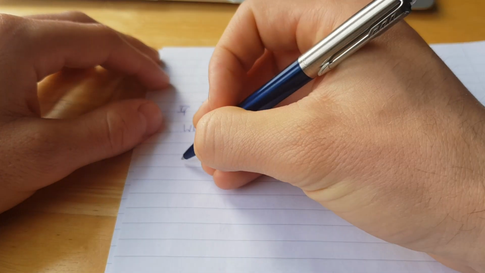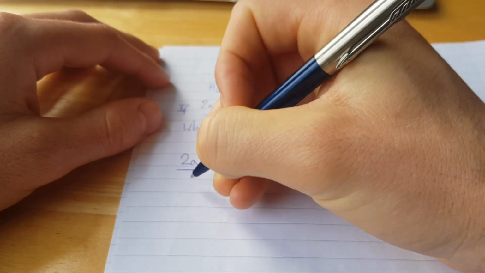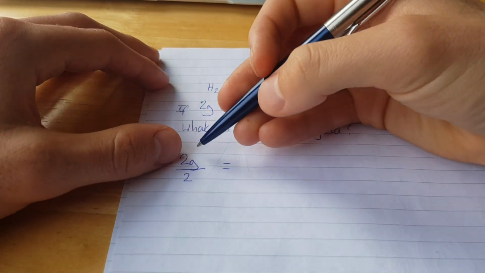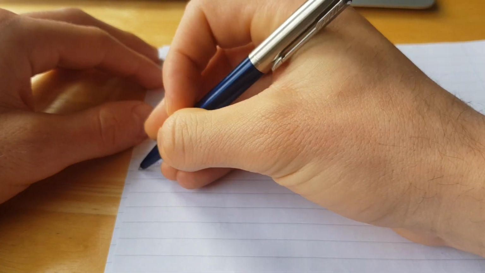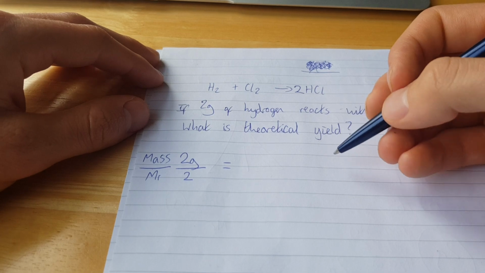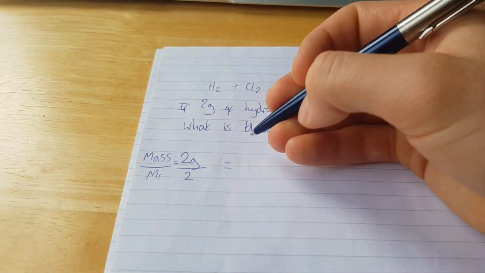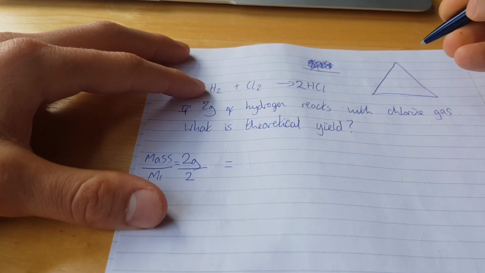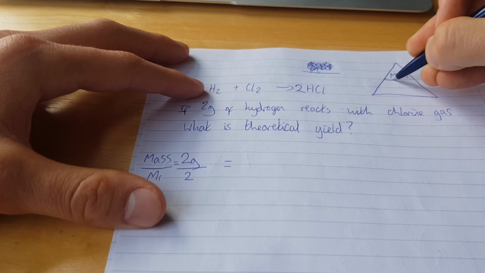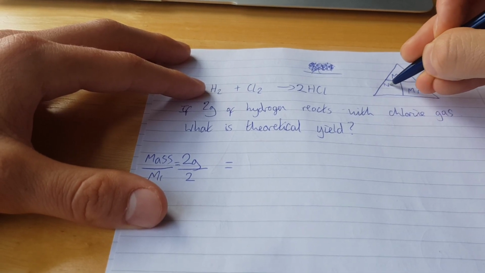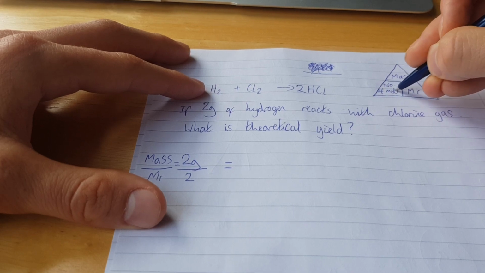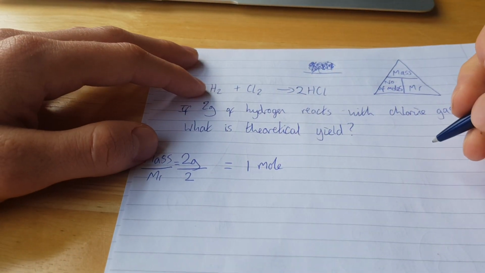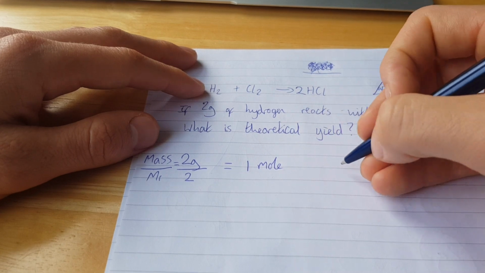Okay, so 2 grams divided by 2 gives me the moles of hydrogen, because that's mass divided by molar mass of hydrogen. 2 grams, so mass divided by Mr. Number of moles. So now I've got the number of moles. So 2 divided by 2 is 1 mole. Now that's the first step.